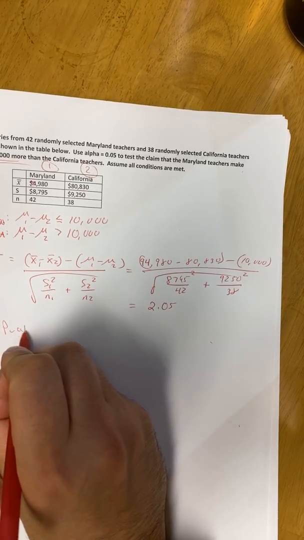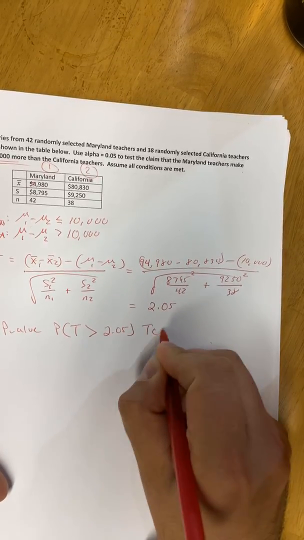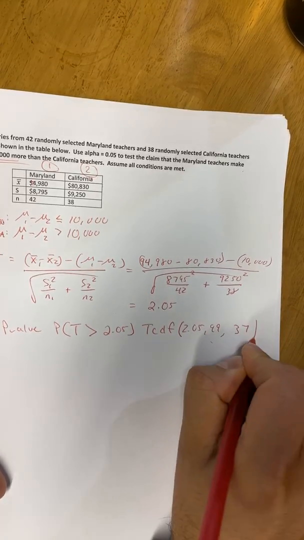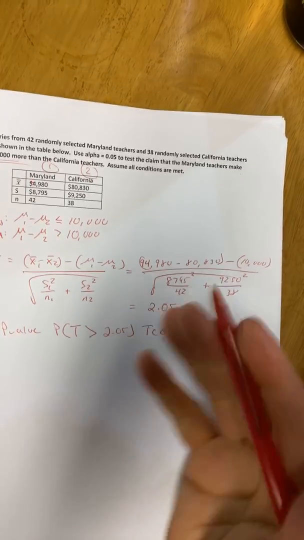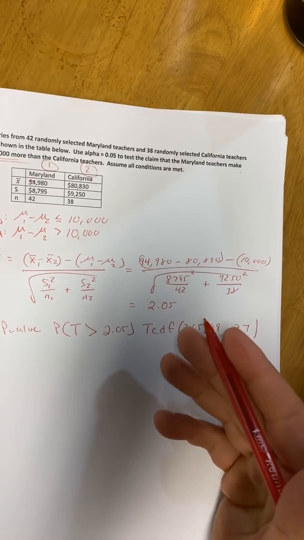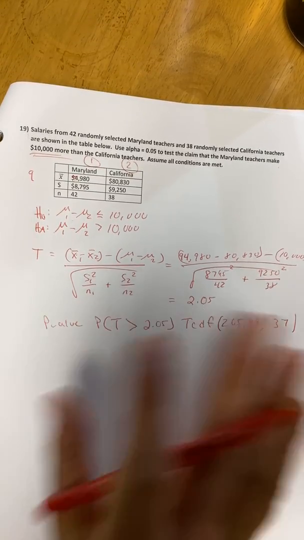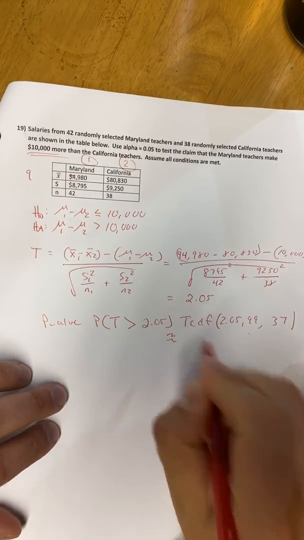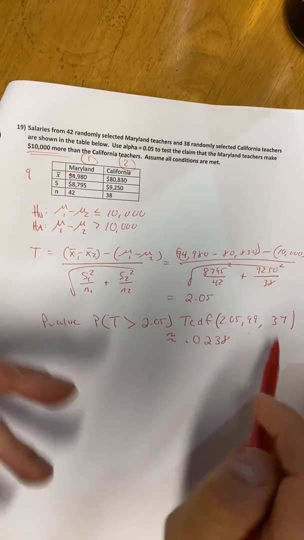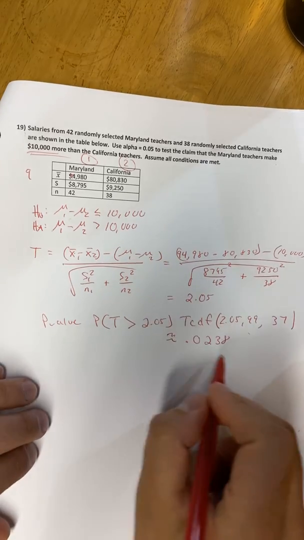So the p-value, t is greater than 2.05, tcdf, 2.05, 99, 37. Got to take the minimum because you don't have the calculator to find the degrees of freedom for you. You could use that insane formula I showed you maybe on the last lesson, but no, nobody would ever do that. This is good enough. This would get you full credit on the AP also, as long as you tell the AP what degrees of freedom you're using and it's consistent with the p-value that you found, you're good to go.